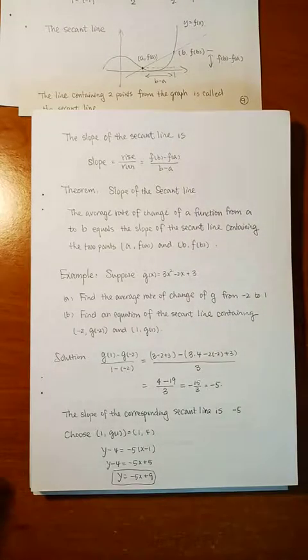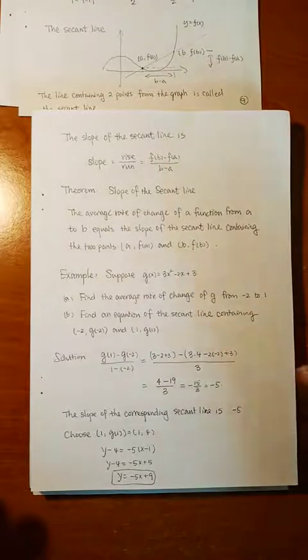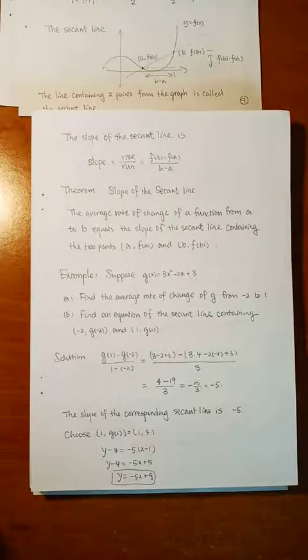Right? So in this short video, we only discuss technically one computation, average rate of change. But this computation can be considered as a computation of the slope of the secant line through two given points. And when you have the slope, you use point slope form to write down the equation of the secant line. That's important.